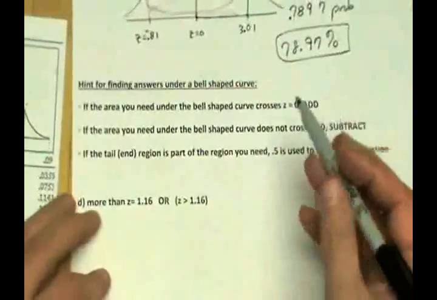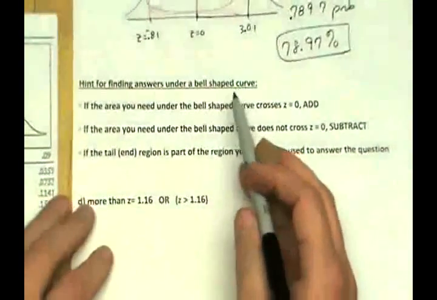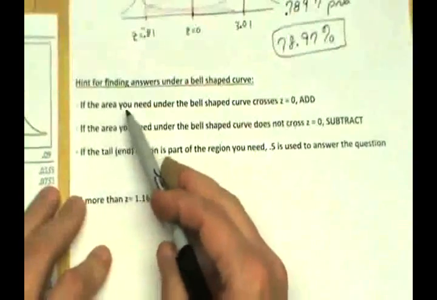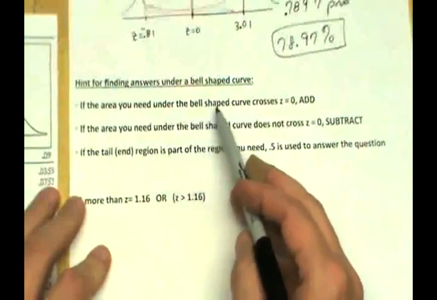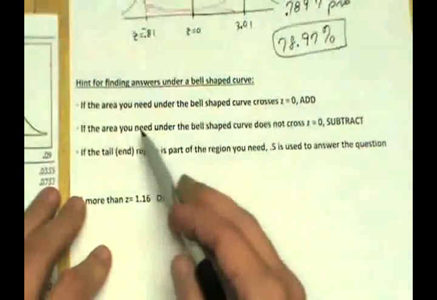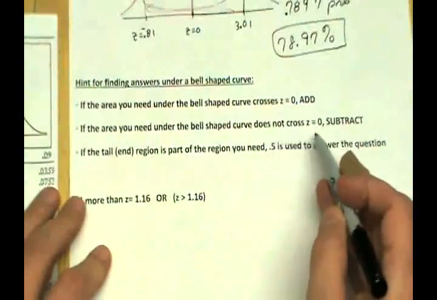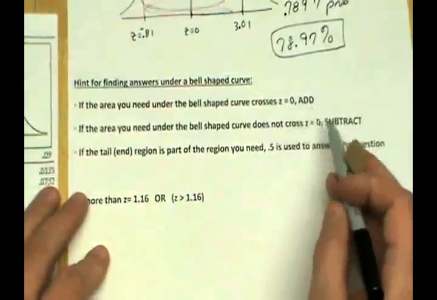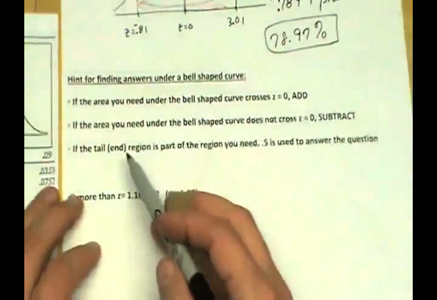But here's some hints for you. Hint for finding answers under a bell-shaped curve. If the area you need under the bell-shaped curve crosses 0, add. If the area you need does not cross 0, subtract. Now, I don't tell you what to add and subtract, but you'll know, trust me, when doing the question.